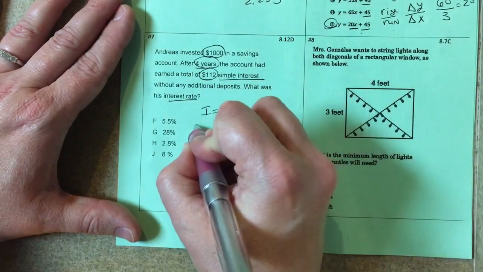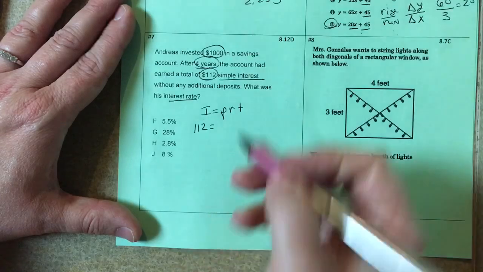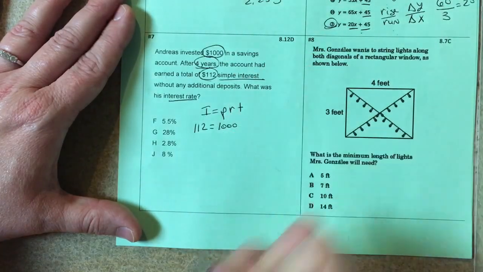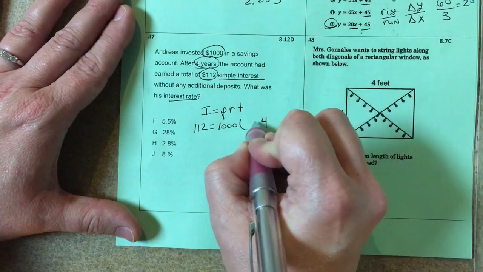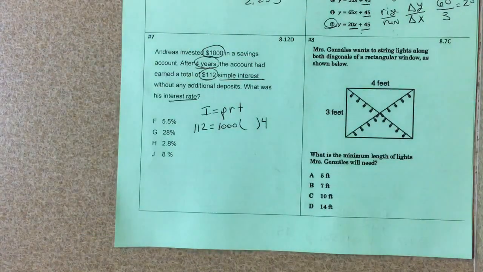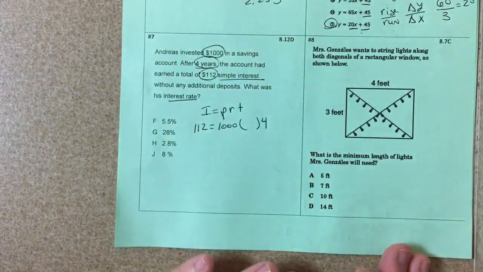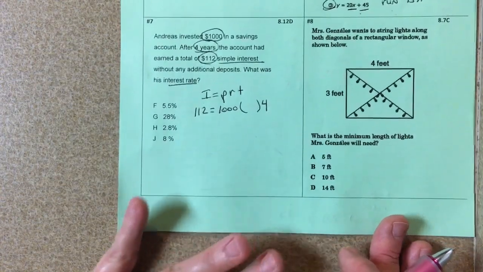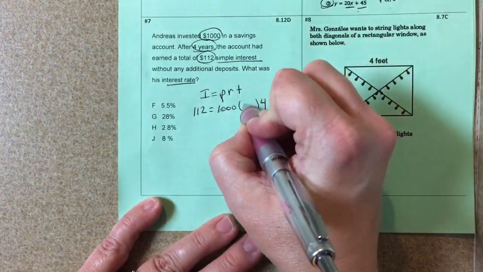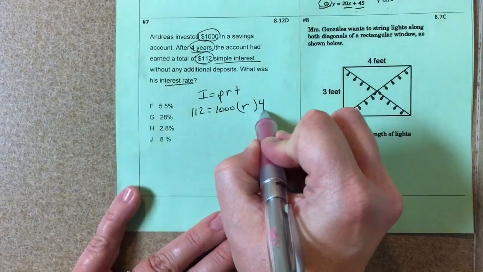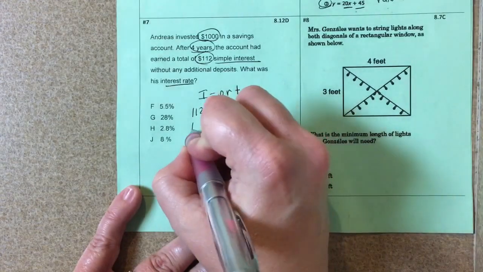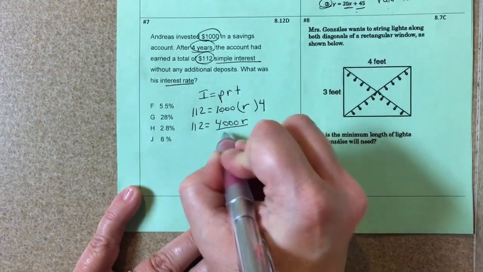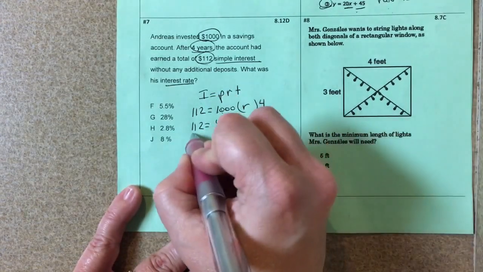The interest is 112. Plug in what we know. The principal is 1,000, and the time is 4 years. So I have to find out what goes in between there. Well, I would hope that you could solve an equation and find it that way, but if not, you can guess and check. So I'm going to go ahead and solve the equation, because that's how I really would like you to do it. 4 times 1,000 is 4,000 R, and that's equal to 112. Divide the 4,000 away to get just the R.